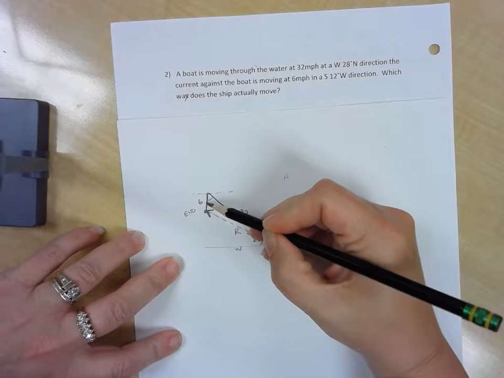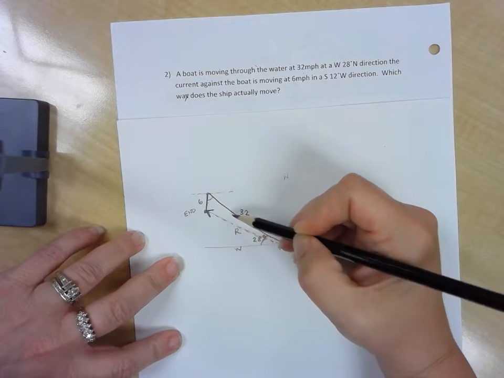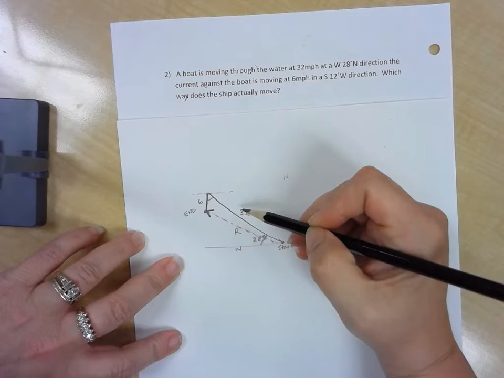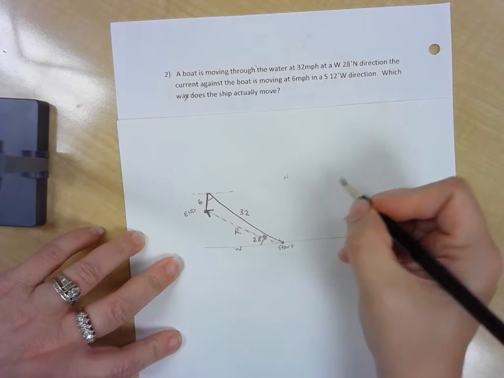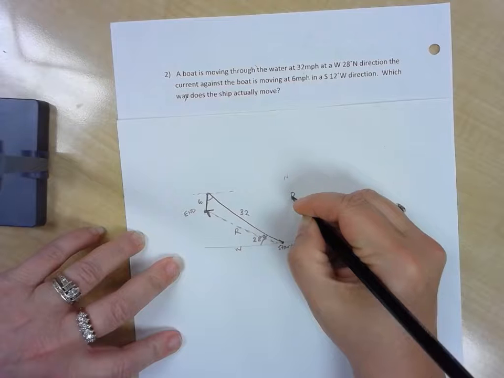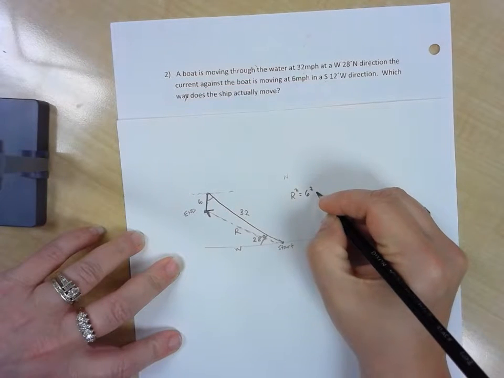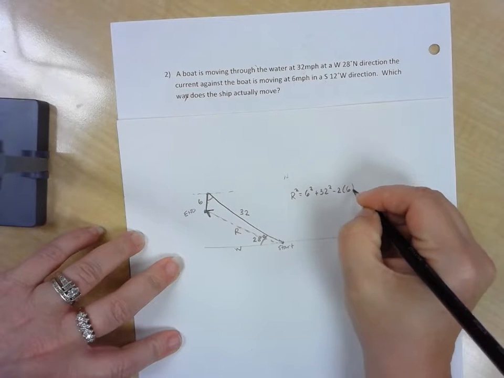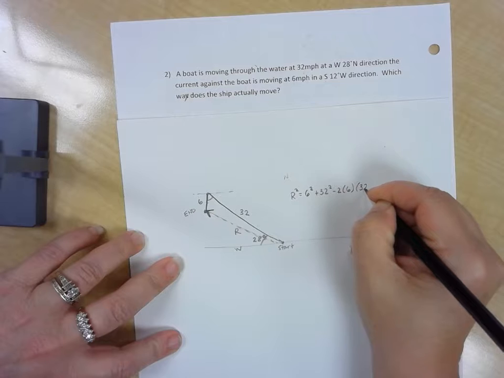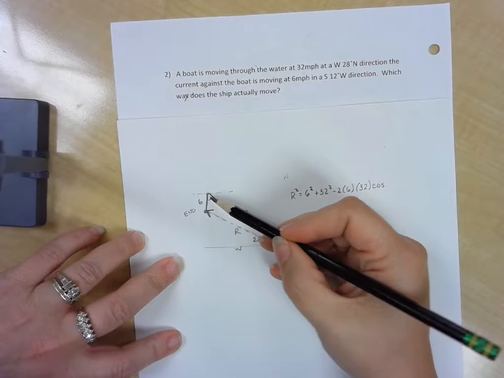This part I know is 12, but I've got to find the whole angle so that I can use law of cosines with the 6, the 32, and the cosine of that angle. So r squared is equal to 6 squared plus 32 squared minus 2 times 6 times 32 times the cosine of this.